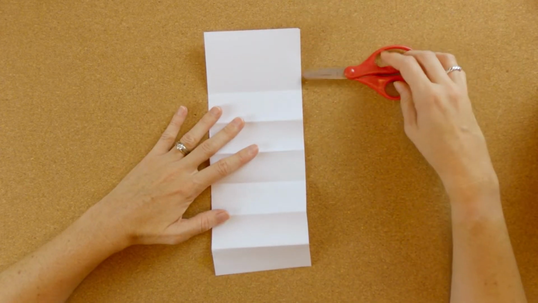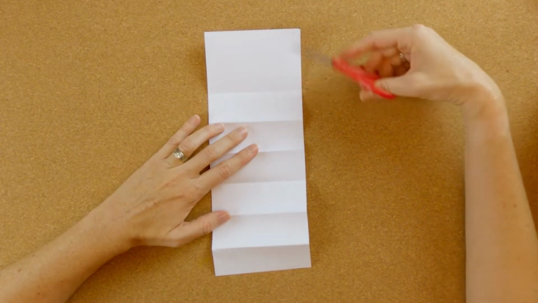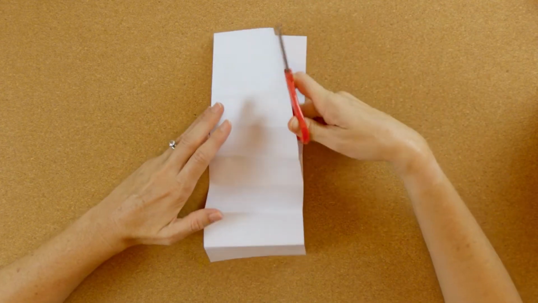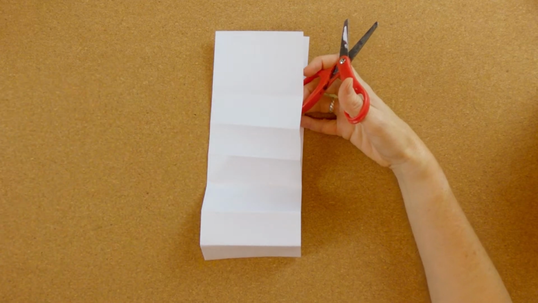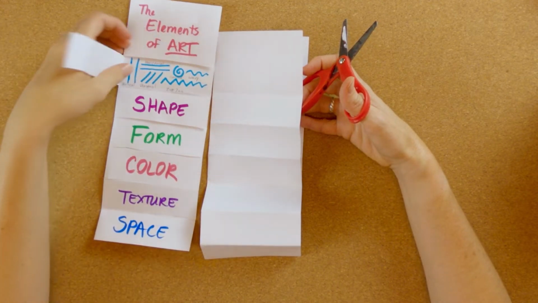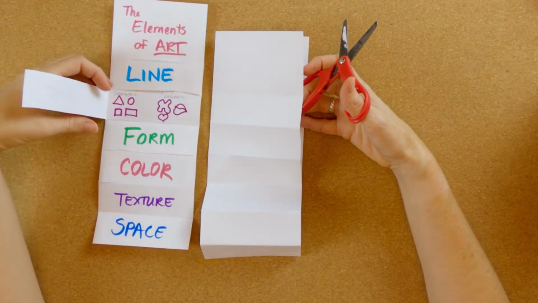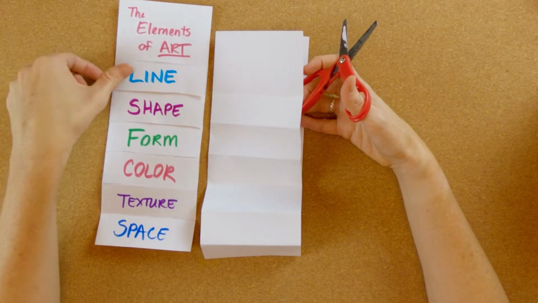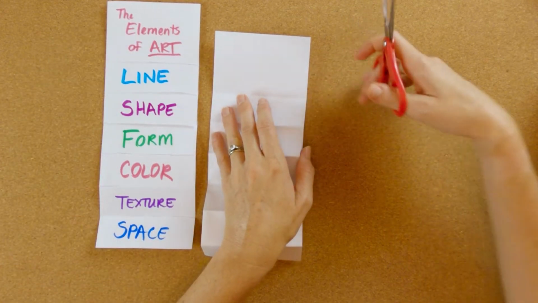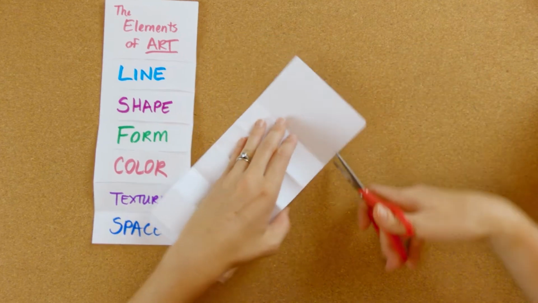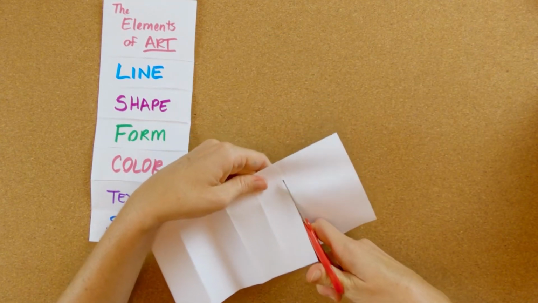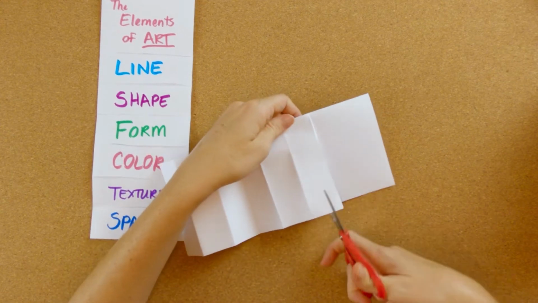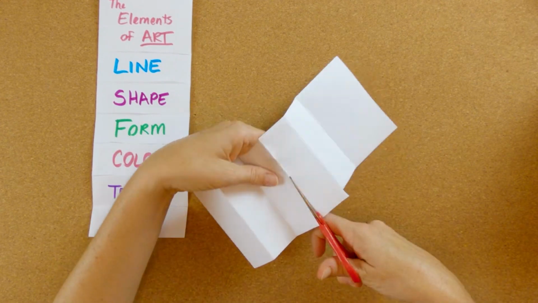We're going to take our scissors, and now what we're going to do is take the top flap only, and we're going to put a little line. So we're cutting in, we're going to create little doors that you can write information about those things underneath. So let's take the first one, and I'm just going to turn it so it's easier to cut. Cut in. Cut in.